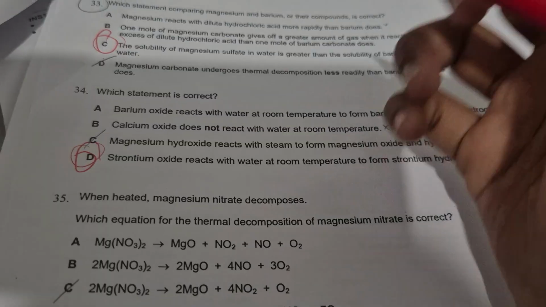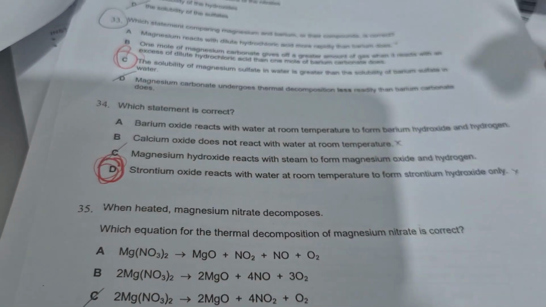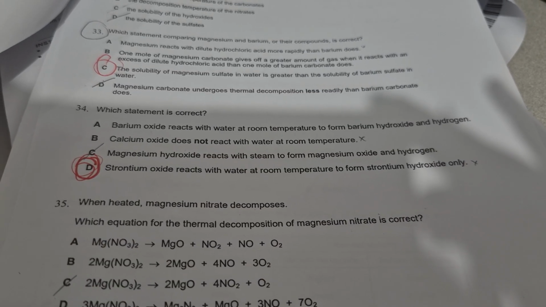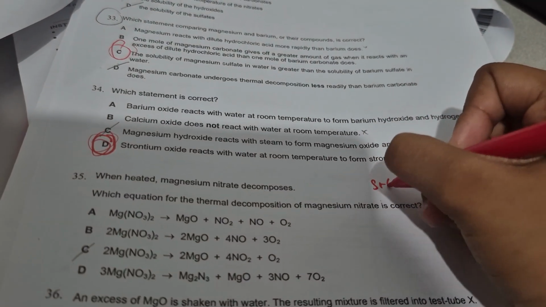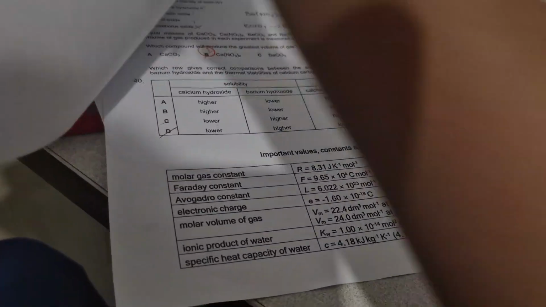Next, which statement is correct? The correct one is only D. Yeah, it's only one answer though. So it's strontium oxide reacts with water at room temperature to form strontium hydroxide only, or as we know it, Sr(OH)2. Next.